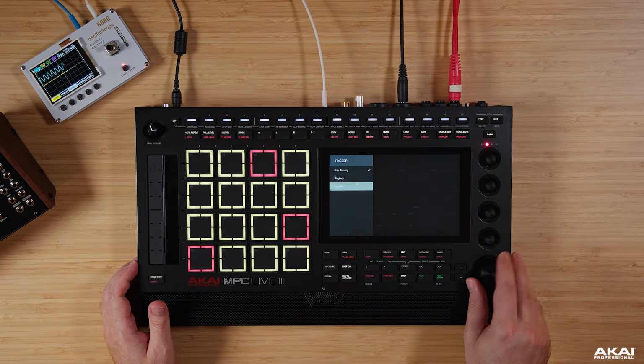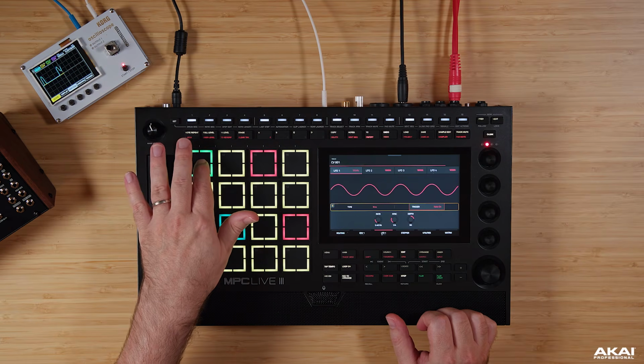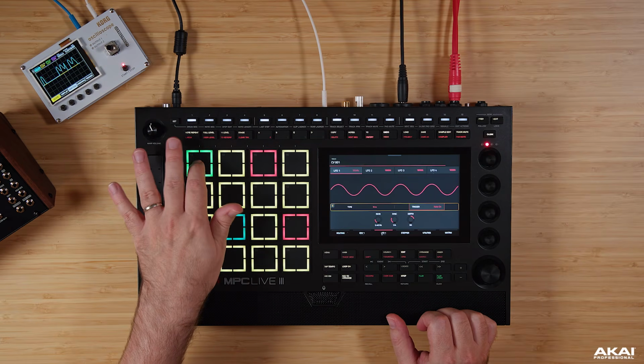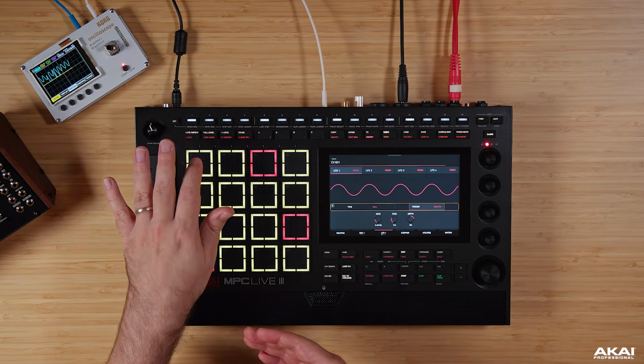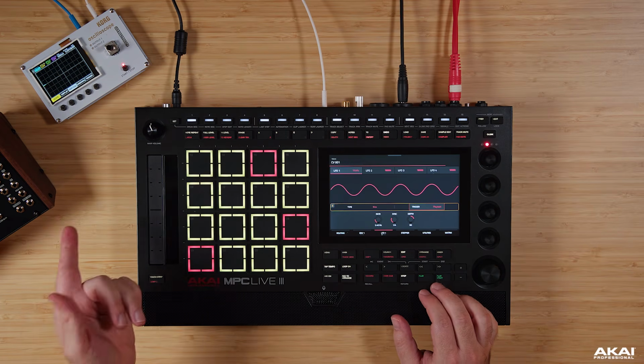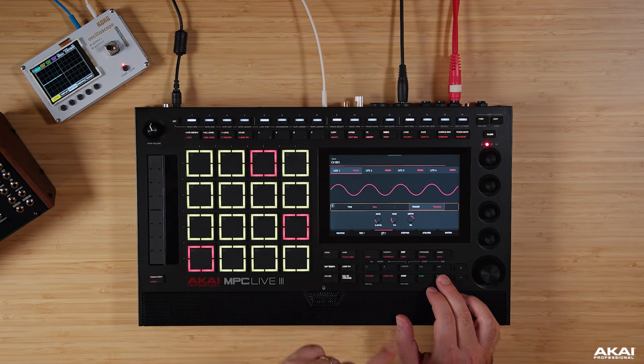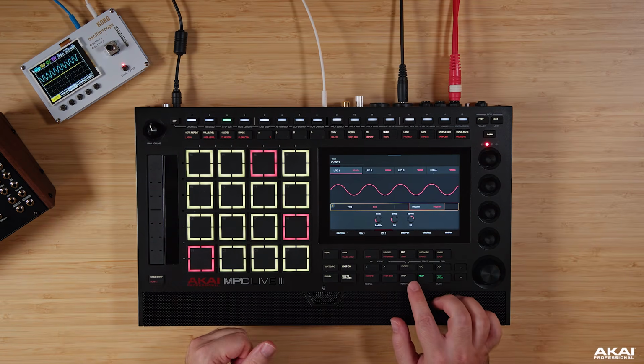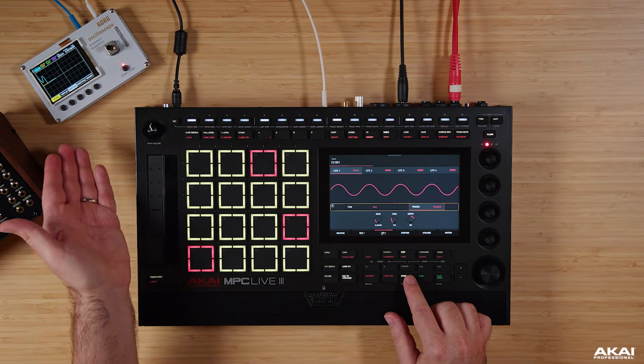If I go to note on, you'll see it only activates when a note is on. So you can trigger the LFO depending on note information with the CV channel. If we go to playback, it's only going to work when the playhead is on. So if I hit play, and then I stop, the LFO stops.